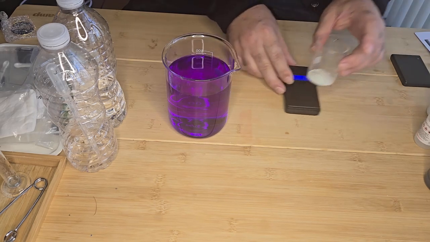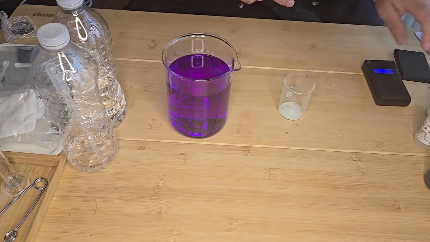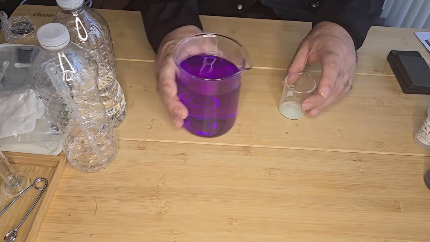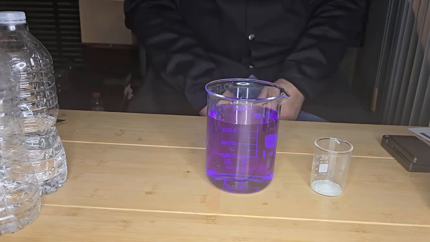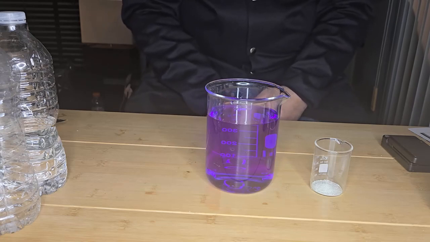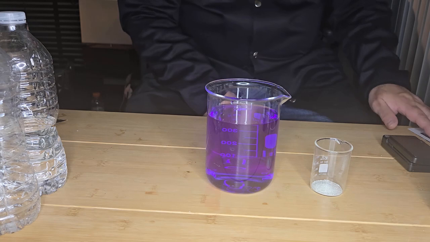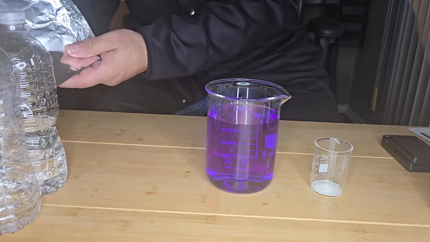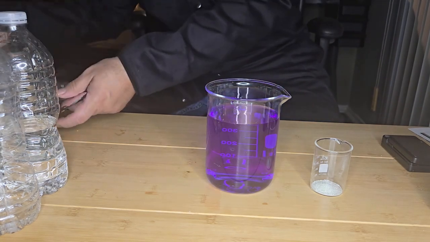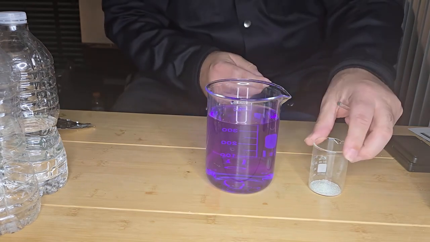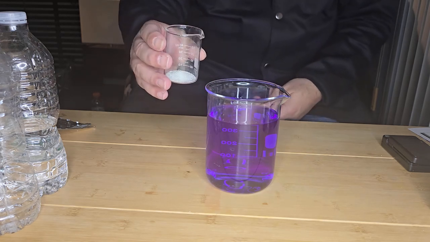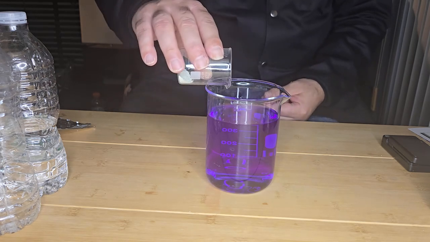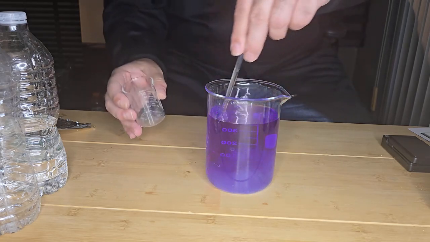But before I add the iron to the solution, I'm going to make the room a little dark. So what I'm going to do now is I'm going to add the iron.